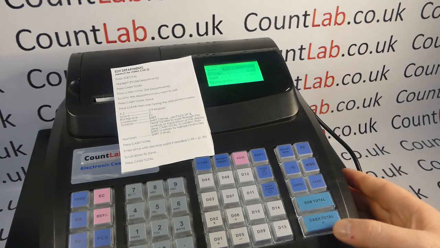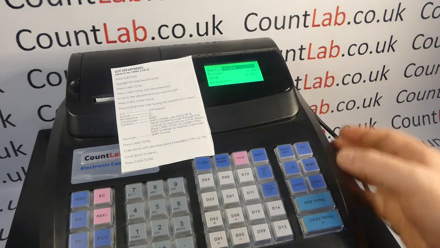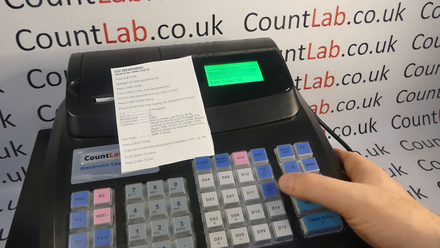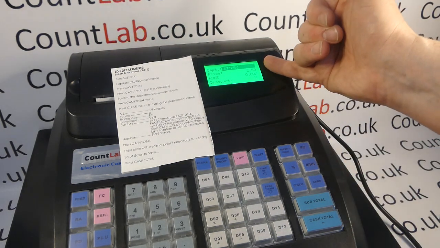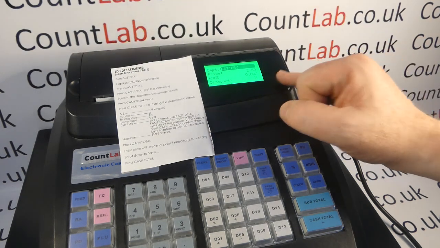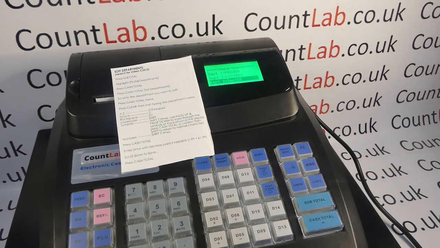So I've already done frozen, so I've got description frozen, price is 0, and then this discount ticked means I've enabled discounts to that department. Lottery has a £2.50 price, and then I don't allow discounts on that. So we'll go into department 3, program that to be dairy with an open price and discounts enabled.